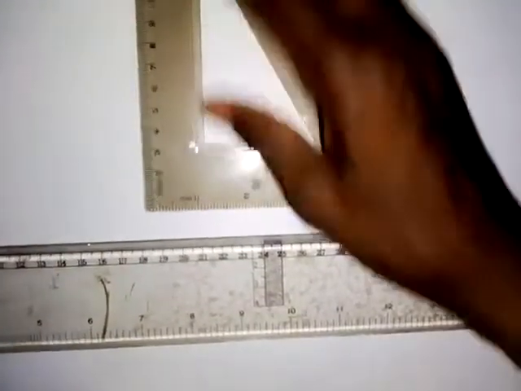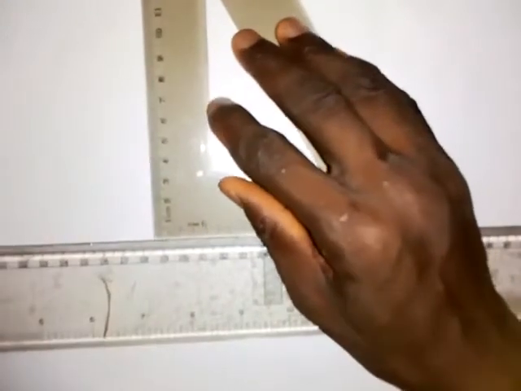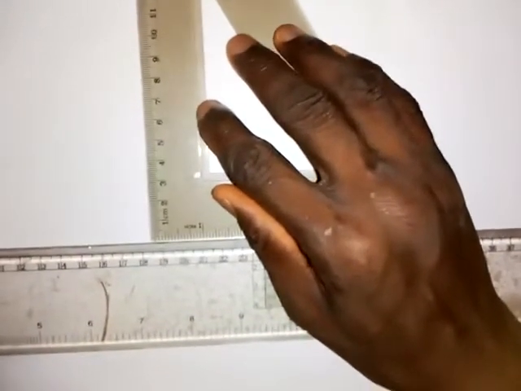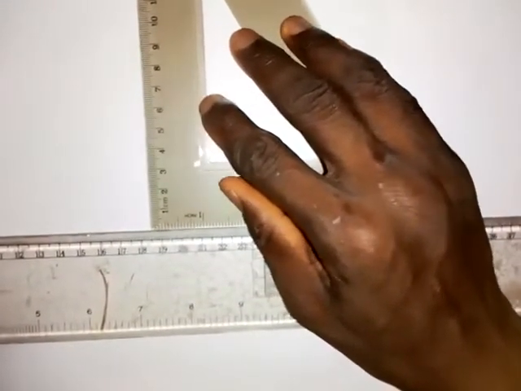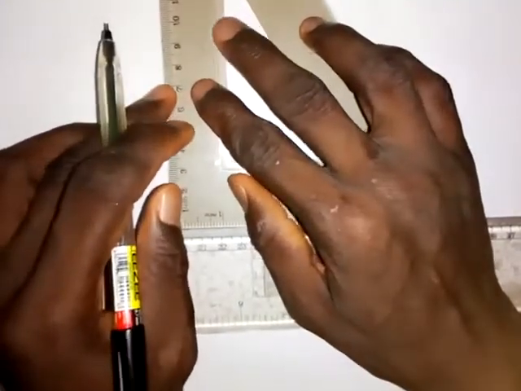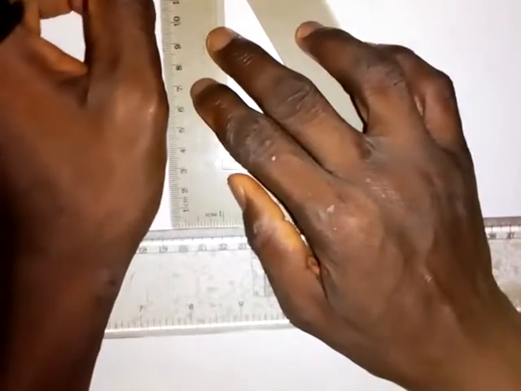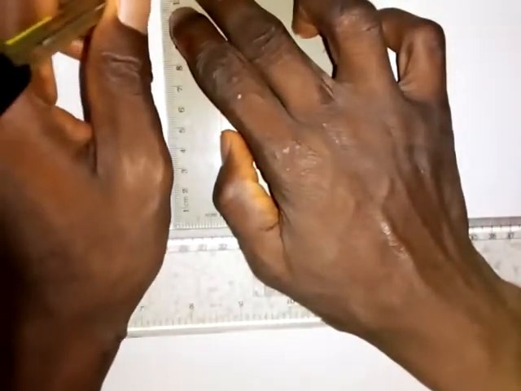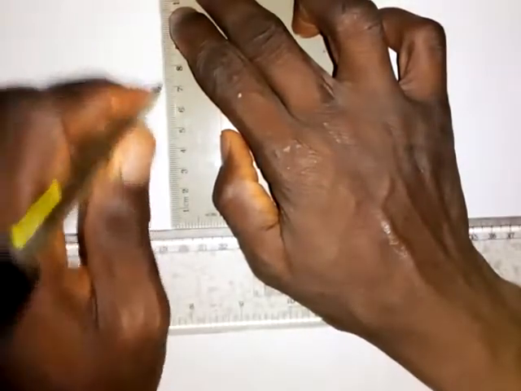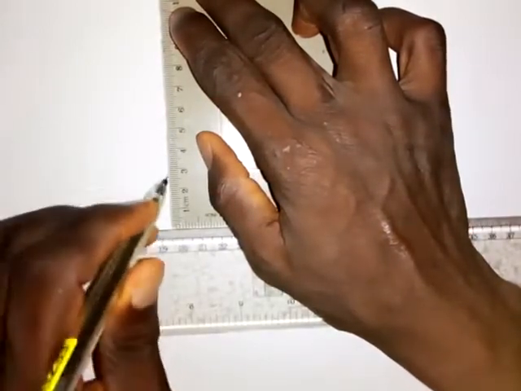Okay, now the first thing that we are going to do is draw the vertical and horizontal center line. Draw the vertical and horizontal center line, as you can see it here.